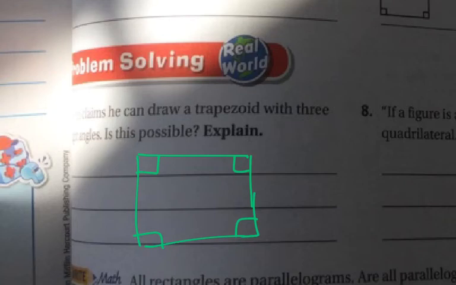So that's still a trapezoid, but it's also going to be a quadrilateral, a trapezoid, a parallelogram, and a rectangle for sure. And if all of the sides were the same, it would also be a rhombus and a square. So it is possible, but it's not just going to be a trapezoid. It would be a parallelogram and a rectangle.